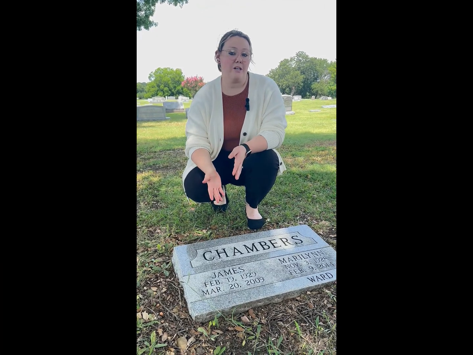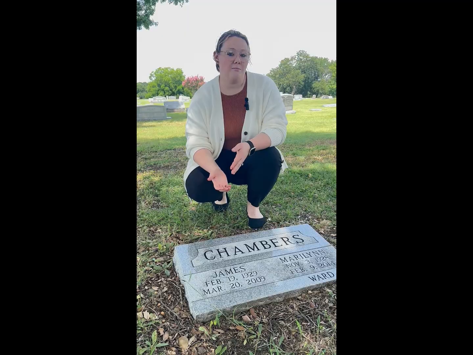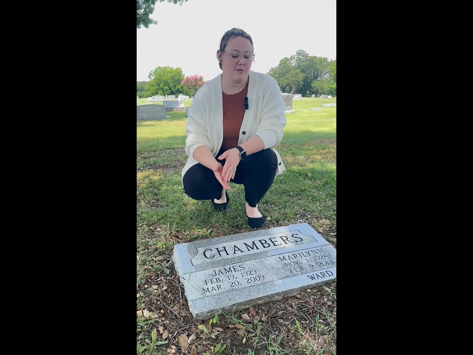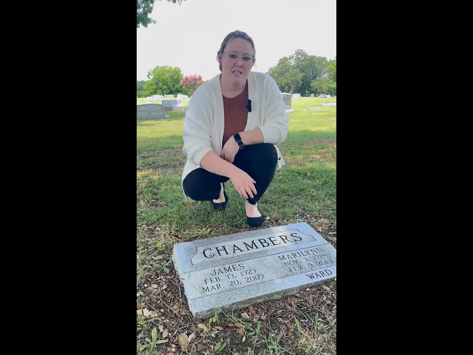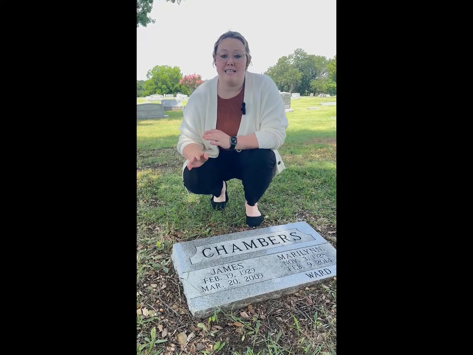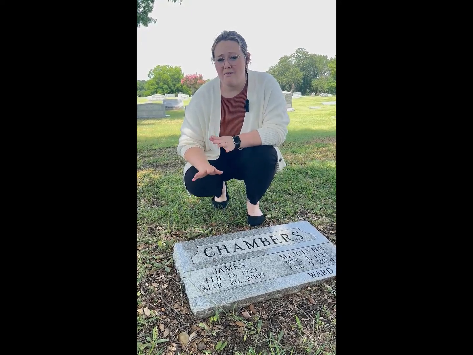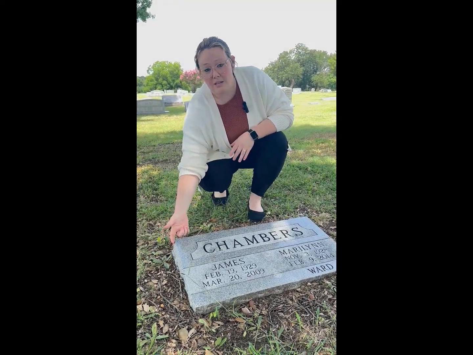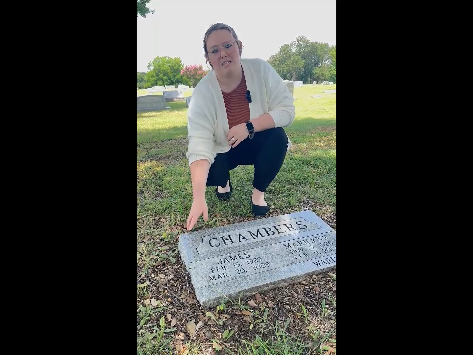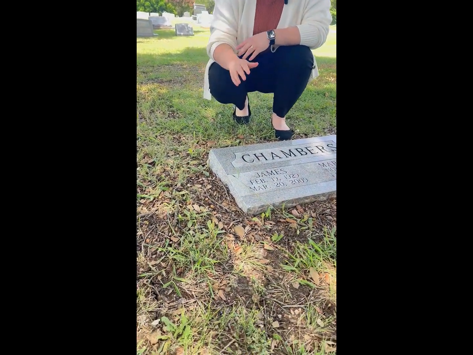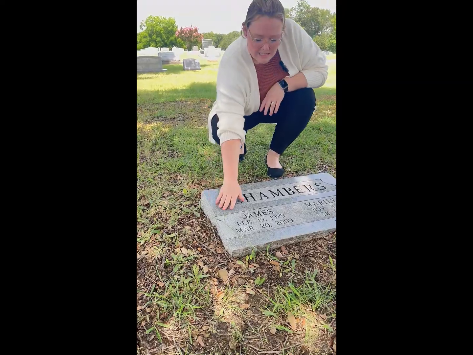So after a flat marker, the next most common type of marker that you might find in a cemetery is going to be a beveled marker. A beveled marker is going to look identical to a flat marker, however, it's going to have an angle to it. This angle makes it a lot easier to read when you're coming from a distance. It also makes it easier to clean.